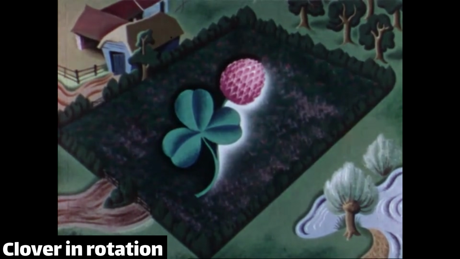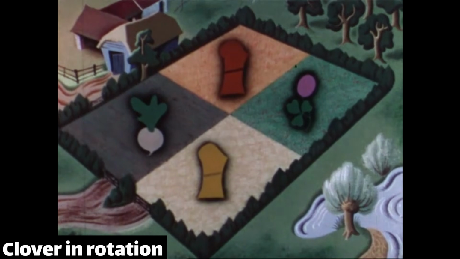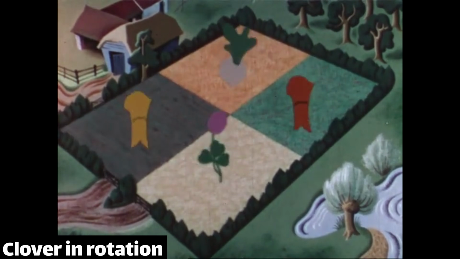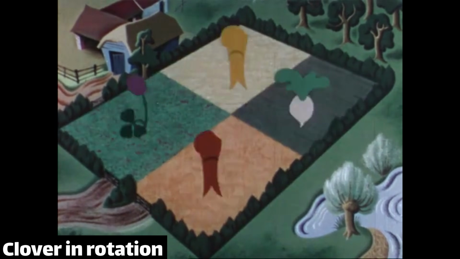This is why the Norfolk four-course rotation introduced in the agricultural revolution included clover, a legume, and why guano and Chilean nitrate of soda was so valuable as a fertiliser that we shipped it here all the way from South America. But these methods had disadvantages. Animal manure was only between 2 and 4% nitrogen, and guano and other mined resources would run out.